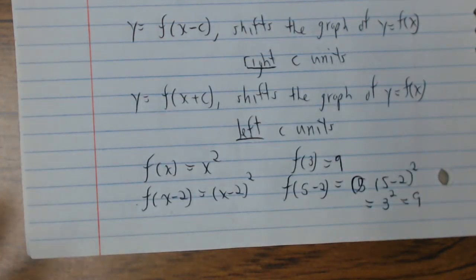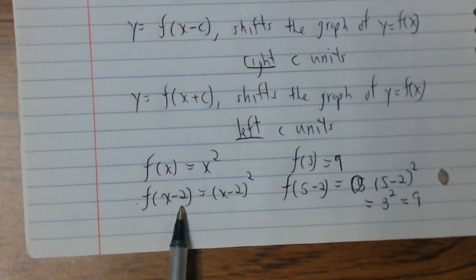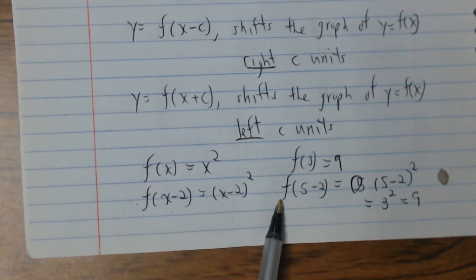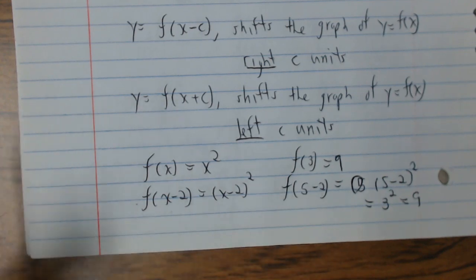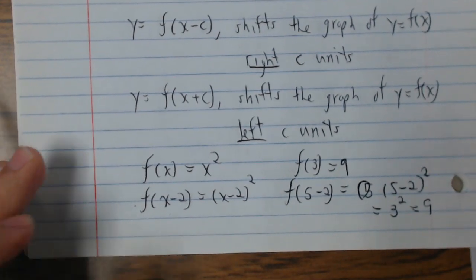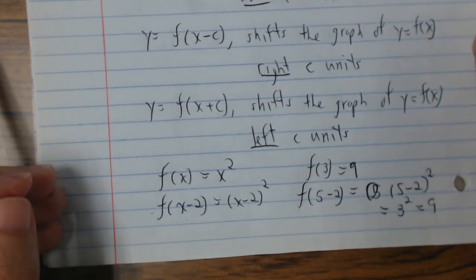And so notice how, of course, over here I plugged in 3 for x and I plugged in 5 for x. So what does this mean? This has gone to the right 2 units. Okay? So that basically takes care of why these are kind of treated in the opposite manner.